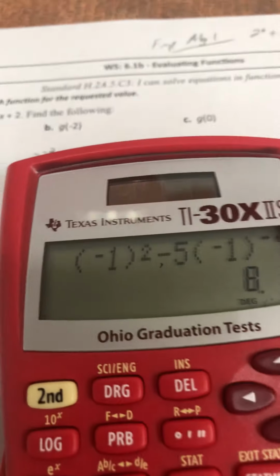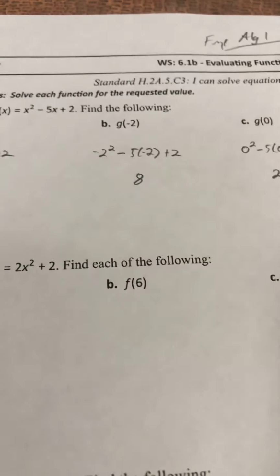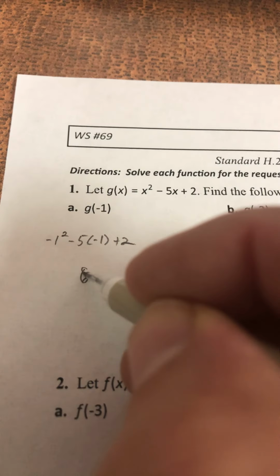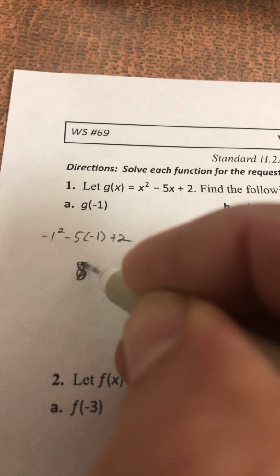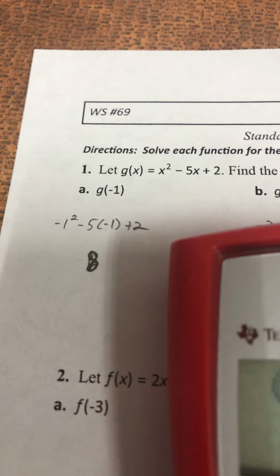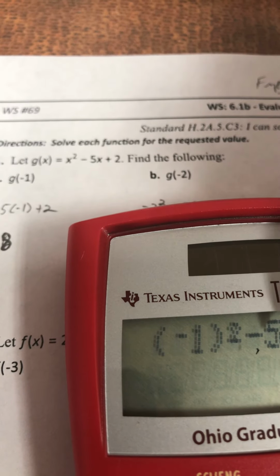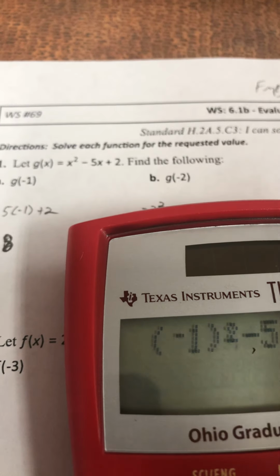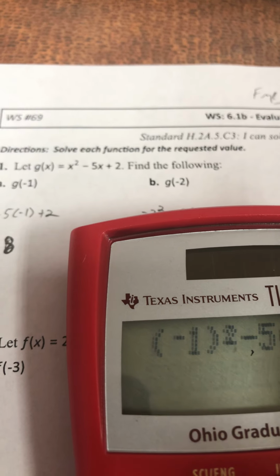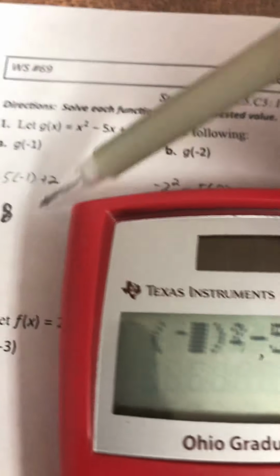Okay, so I hit equals and I see that I wrote the wrong thing down for this one. This should be 8 here. Good thing I'm checking on this one. So I have my -1 squared minus 5 times -1, and then the plus 2, and that gave me 8.